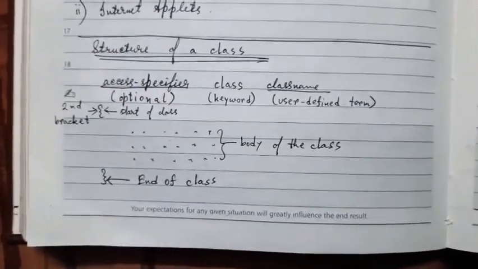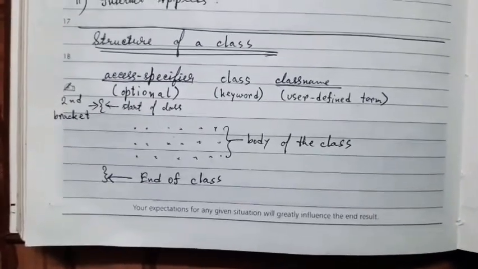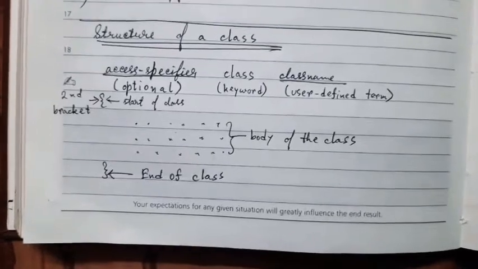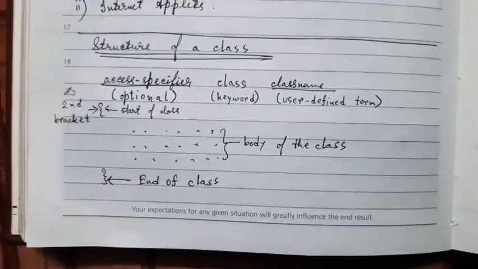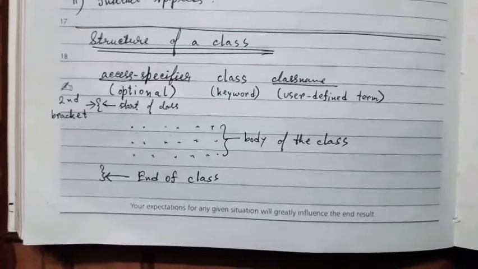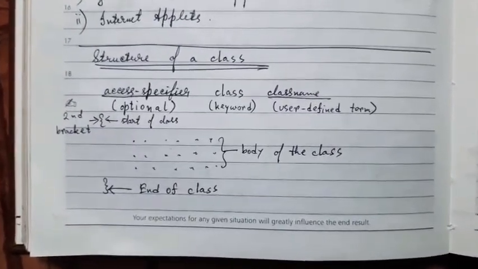It's completely up to you what class name you give. Then we start the second bracket, which is the start of the class. Then comes the body of the class, and again a second bracket marks the end of the class. This is the structure of a class.